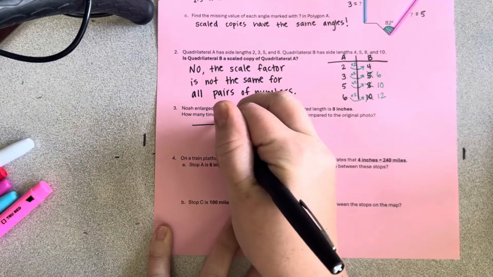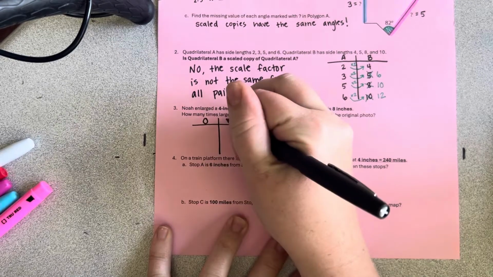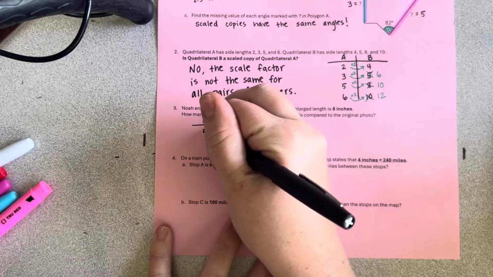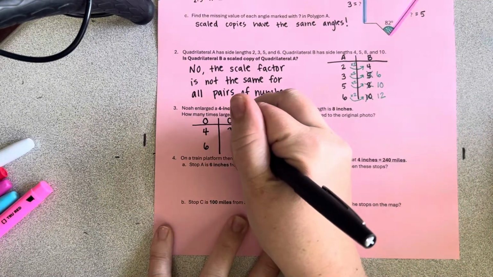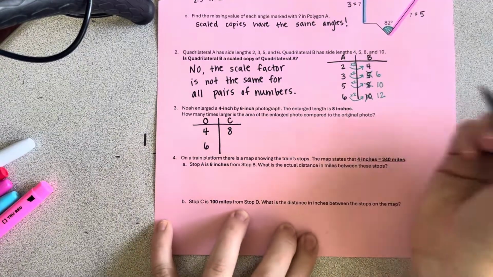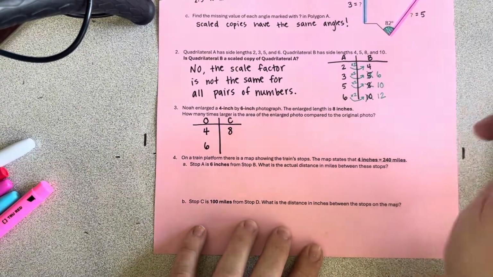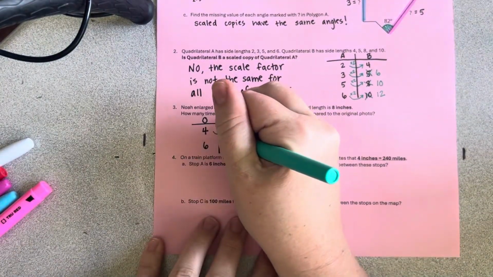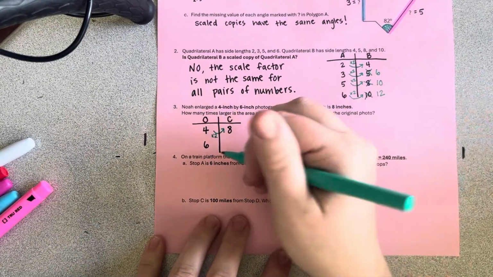So I can see here that if I look at my original and then a copy, the enlarged would be a copy. I have a 4 by 6. My enlarged length would be 8. I'm going to match that up with the 4. And then I don't know my enlarged width yet. I know to get from 4 to 8, it is multiplying by 2. 4 times 2 equals 8.